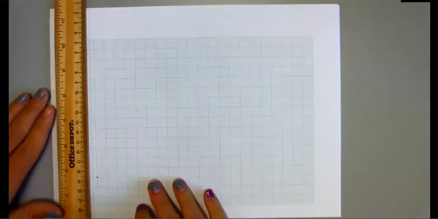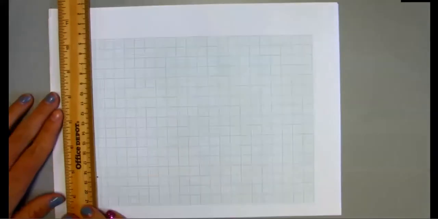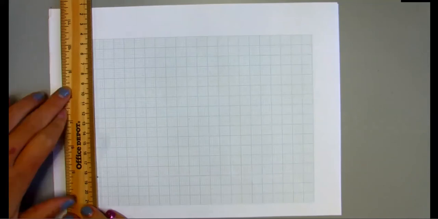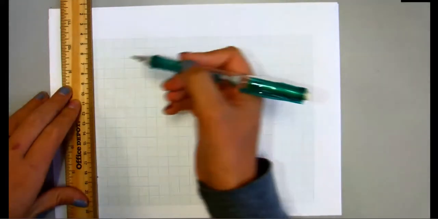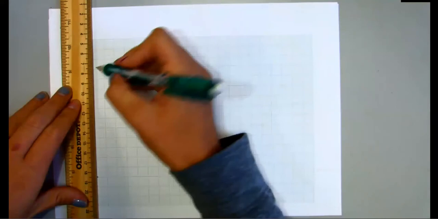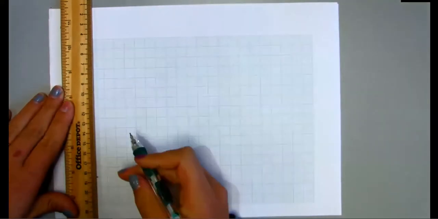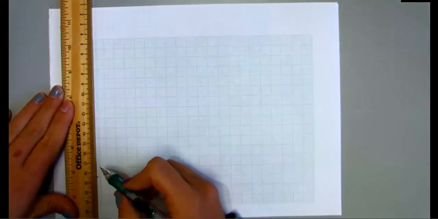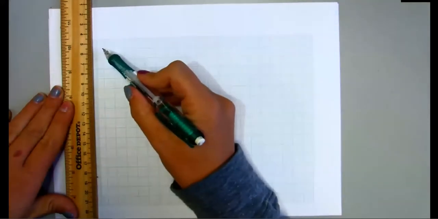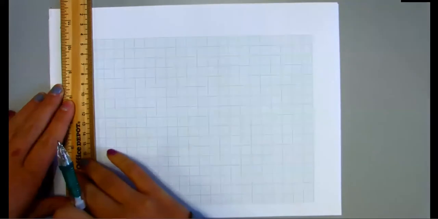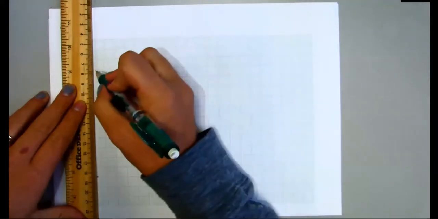Then what you need to do is find a ruler, book edge, ID edge, straight edge of some sort, and draw your axes. Remember, we said graphs needed to be clean and neat and as close to perfect as possible. So that's why we want you using a ruler or a straight edge.